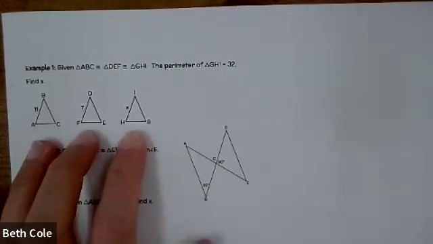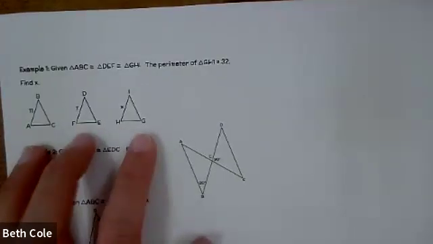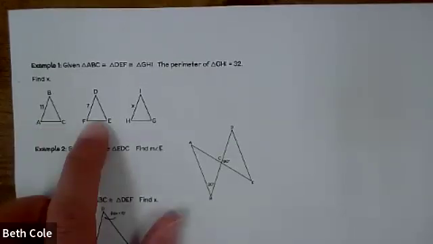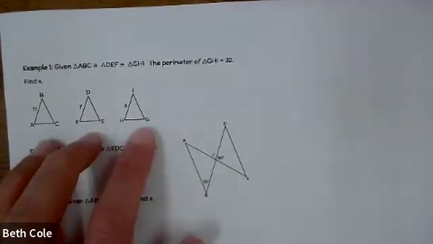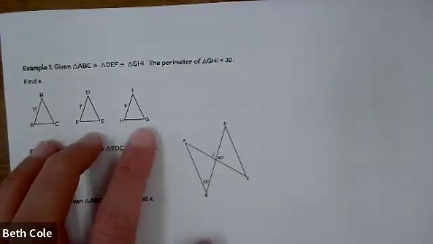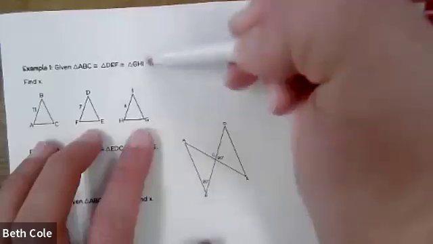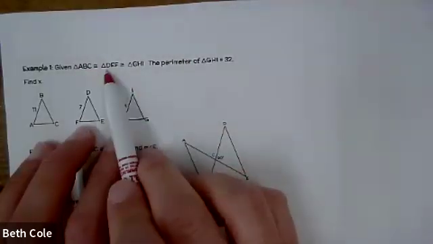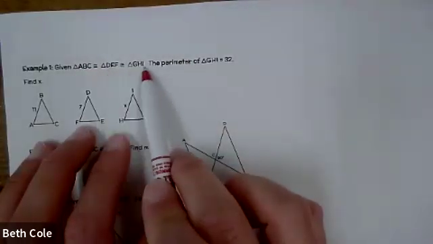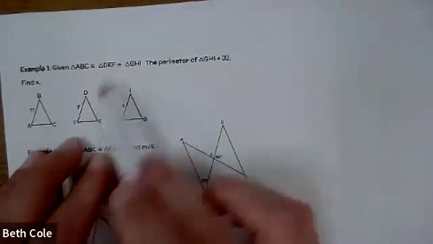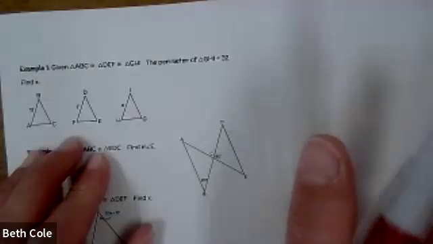So fine print on this one. Do you see how it looks like they match up? Like this one matches up with that one, matches up with that one? You can't trust that. Sometimes they're rotated, and sometimes the picture doesn't look like it should, okay? You have to always go by this statement, right? ABC matches up with DEF, matches up with GHI. Even if it doesn't look like it, this is what you have to go by, okay?